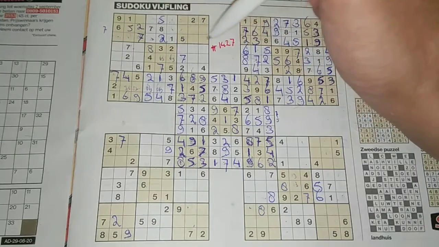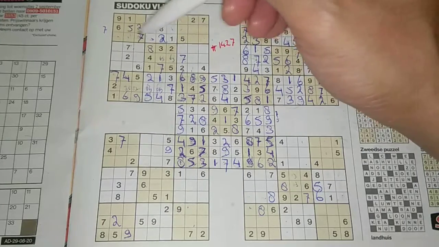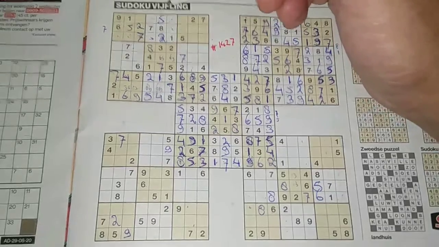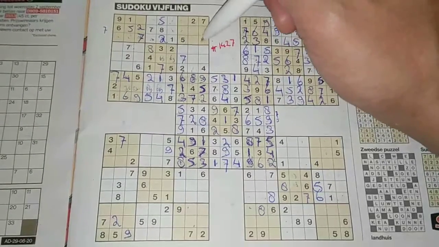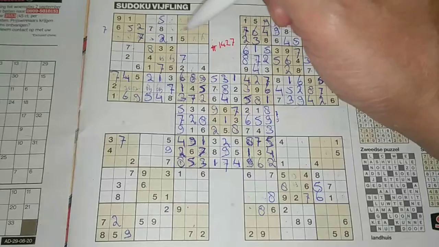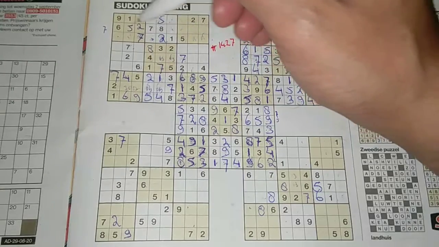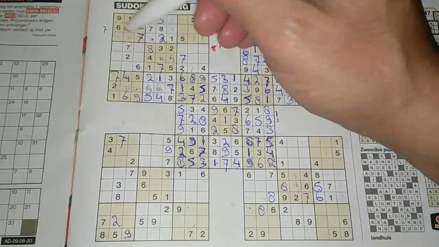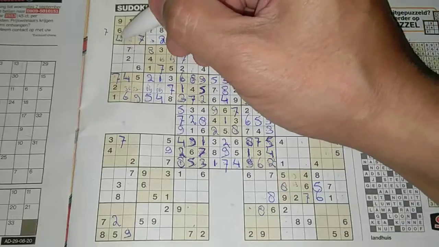Yeah, this row: 1, 2, 3, 4, 5. 5 missing numbers. One of the missing numbers is 4. We see here 4, no 4 there. Here 4, no 4 there. Here 4, no 4 there. Here 4, no 4 there. The only place for the 4 should be there.